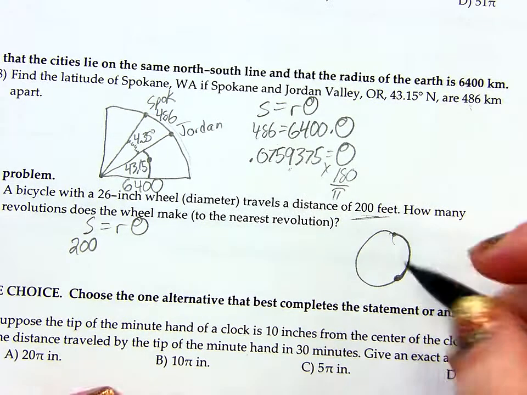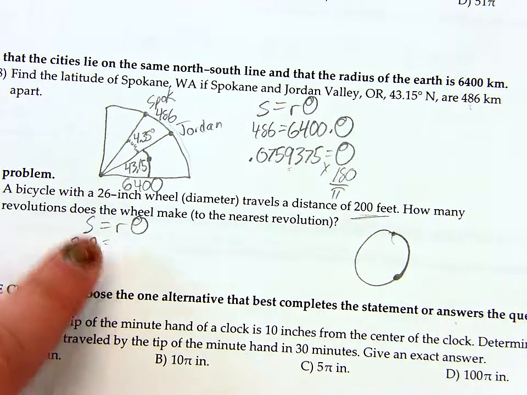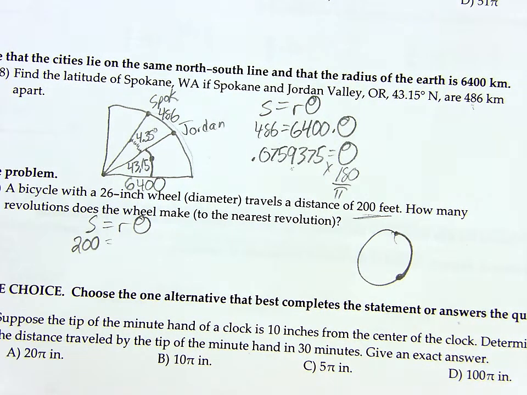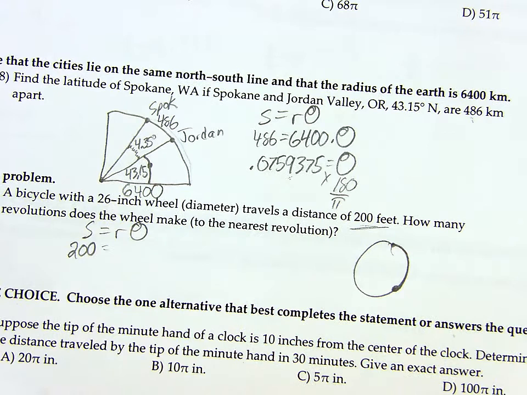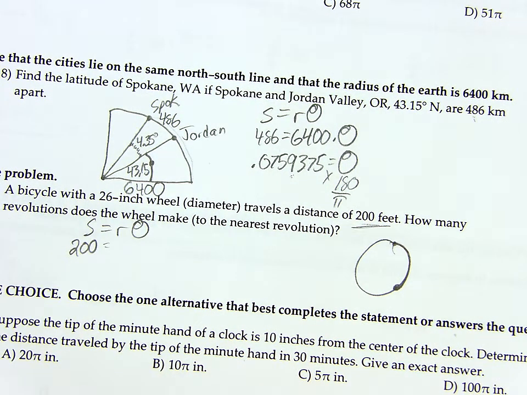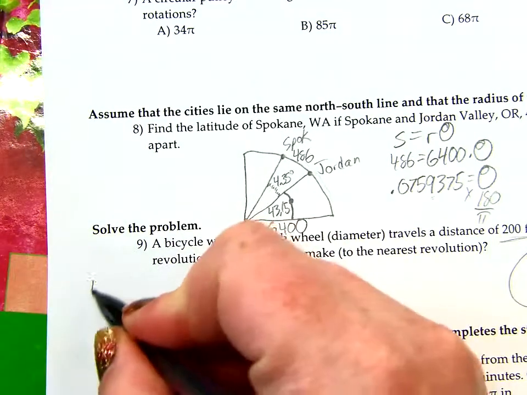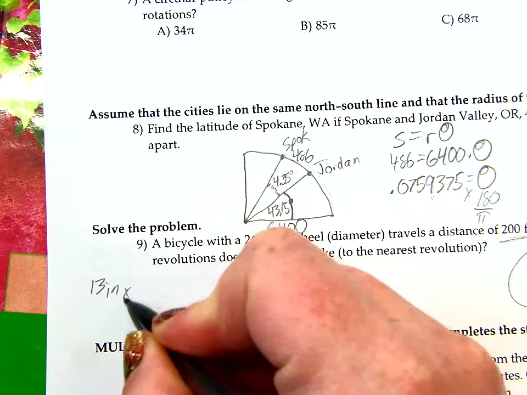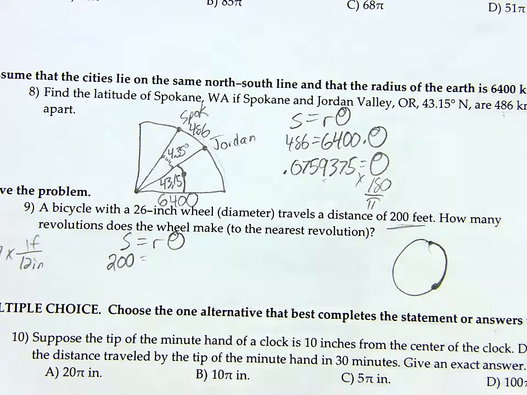All right, so this one, S is going to be 200 feet, but be careful. The radius, first of all, they gave me a diameter. So first of all, I need a radius, and I have to make my units match. These are in feet. This is in inches. So I want 13 inches, but I'm going to change 13 inches into feet. 12 inches is 1 foot, so I just divide by 12.